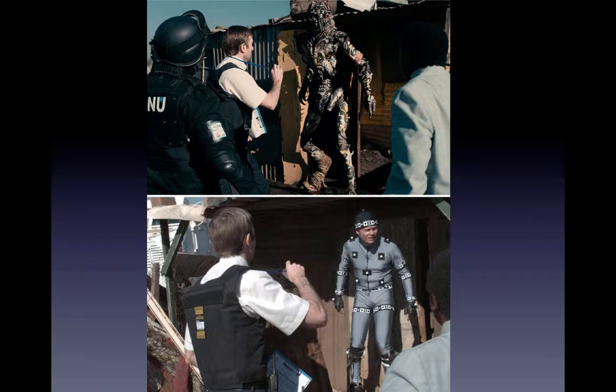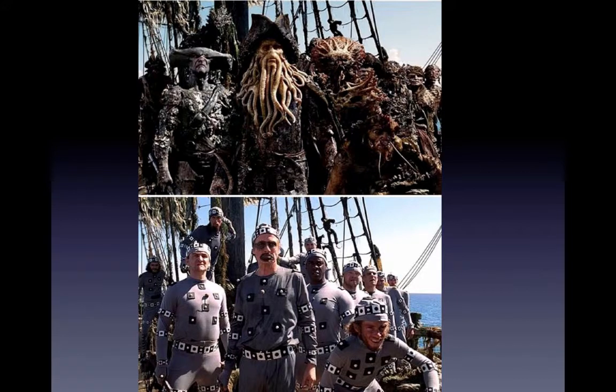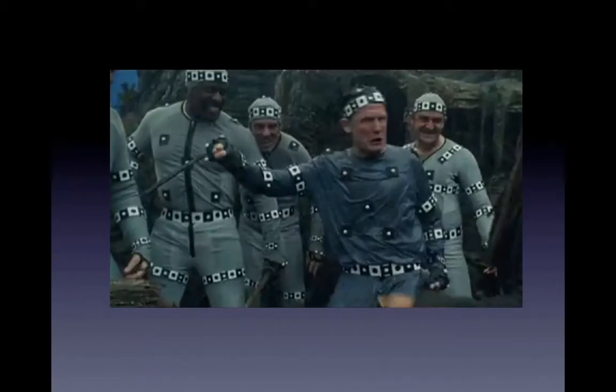Here in District 9, we have our actor who is in his suit that will be rendered on a computer, and we have the wonderful alien characters in District 9 that made part of the movie. Here's a good example. I like this one. This is Pirates of the Caribbean, where we've got the gang all rigged out in their digital gear, and then, of course, we superimpose it, and we have that wonderful effect in Pirates of the Caribbean.